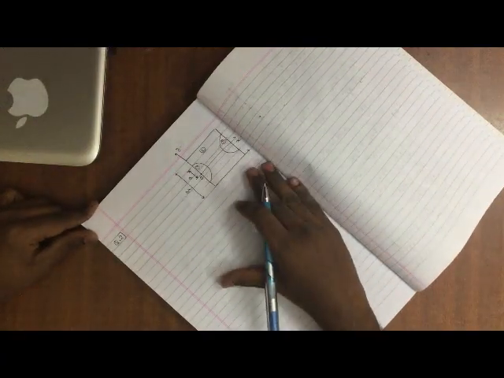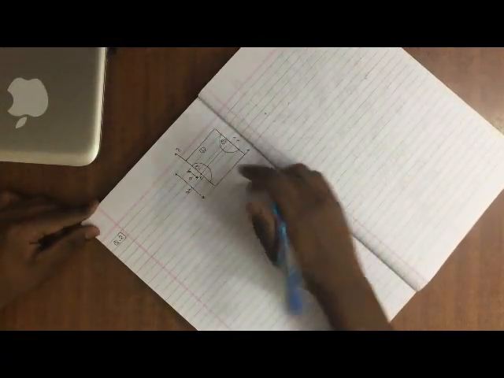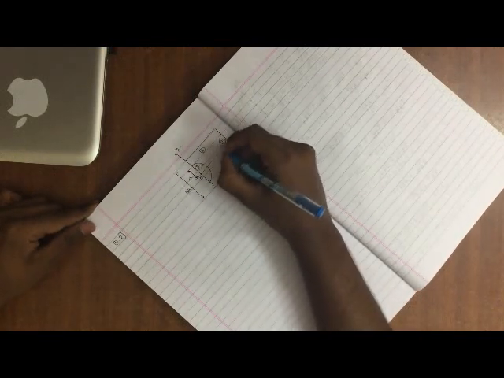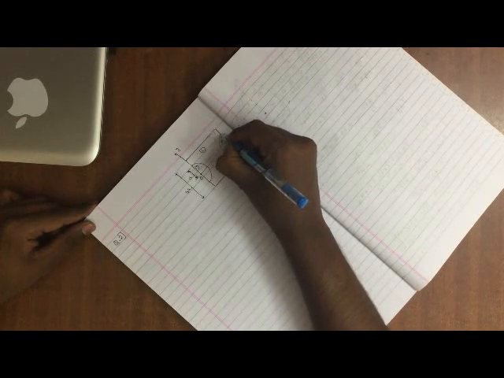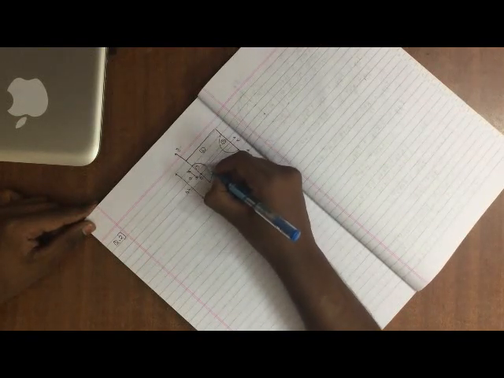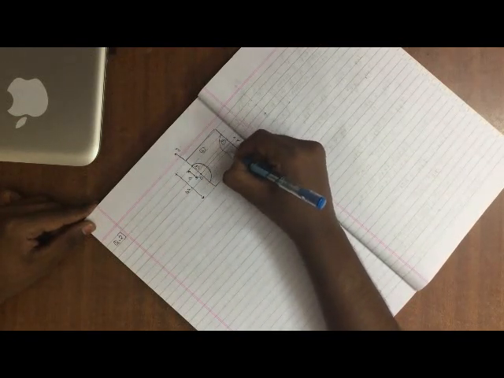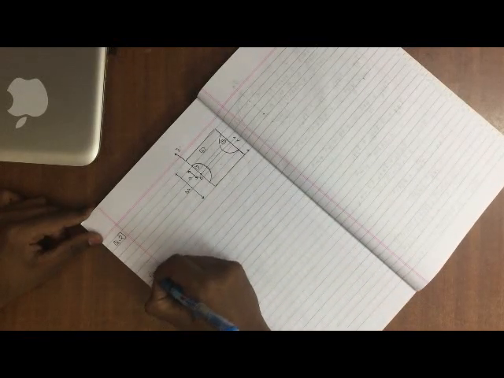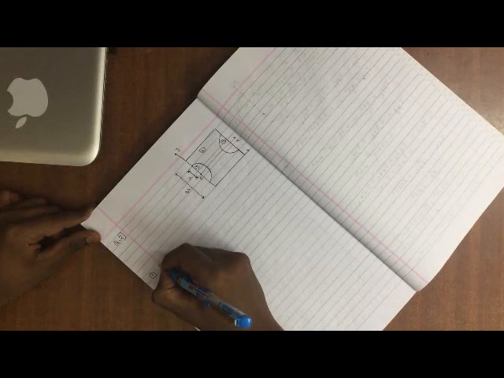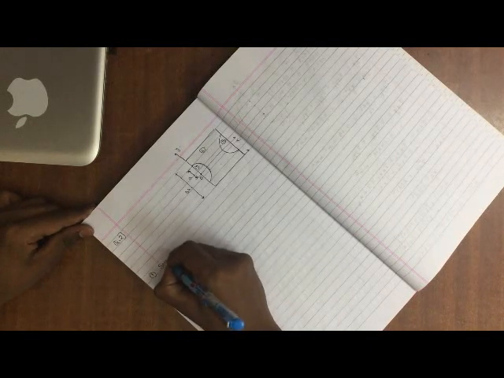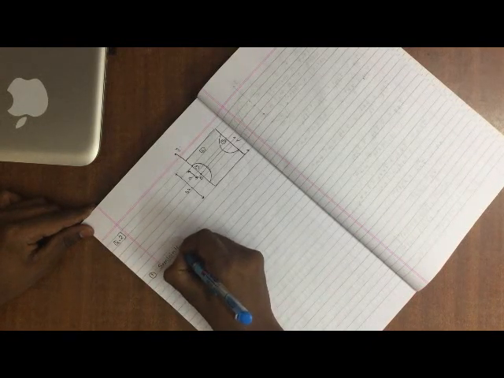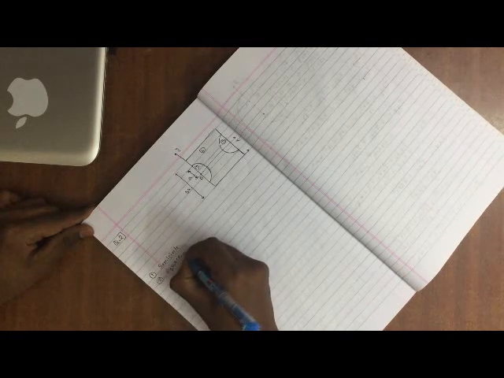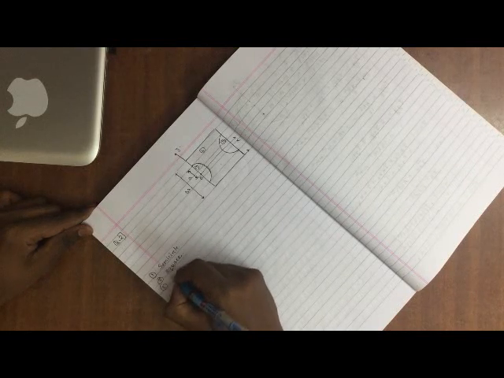Hello everyone, we are solving the second question. The figure is this, which consists of 3 parts. One is a square and 2 are similar semicircles which are cut off. So the first part is a semicircle, the second part is a square, and the third part is a semicircle.